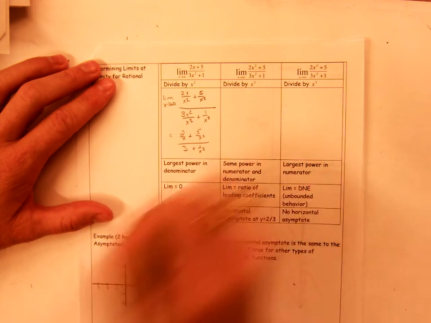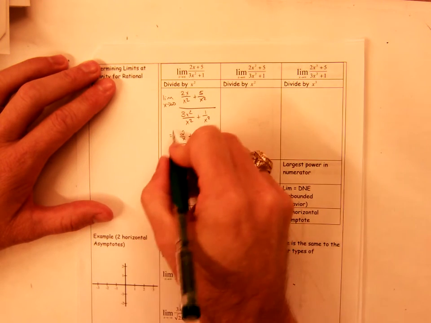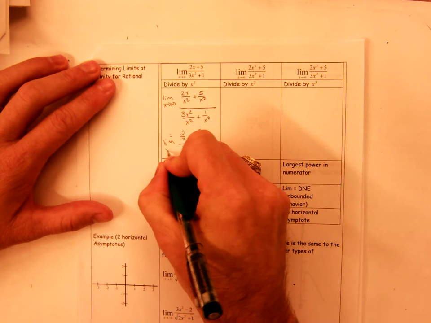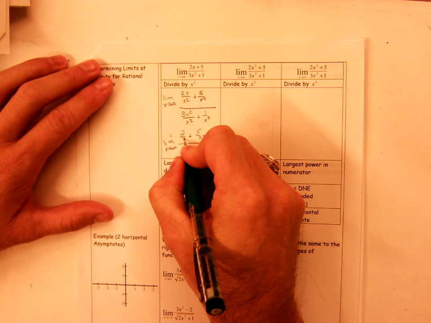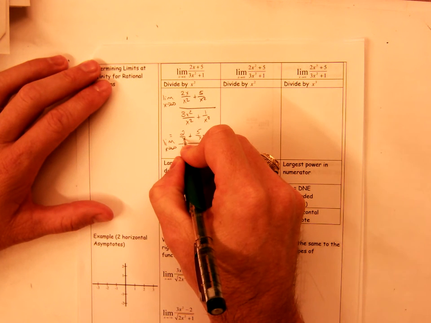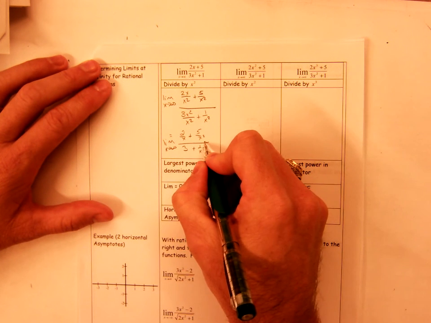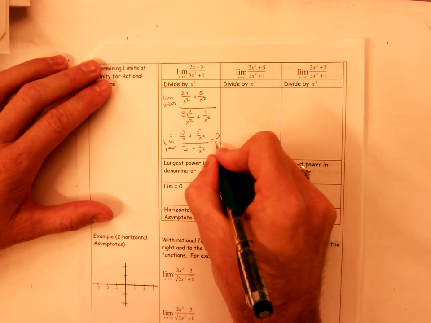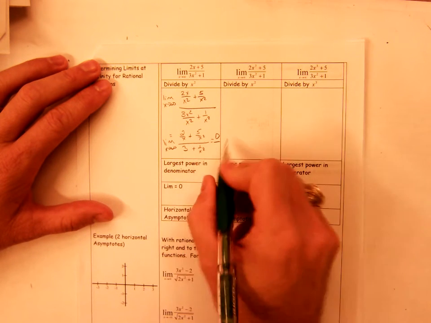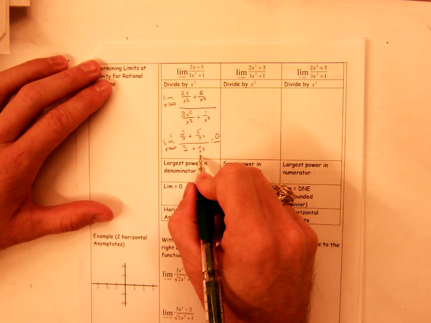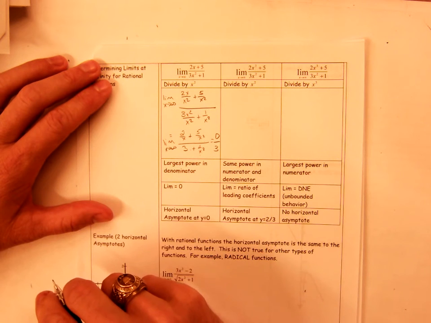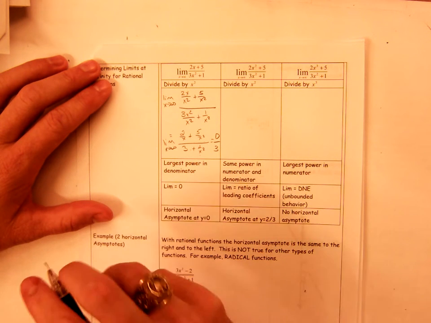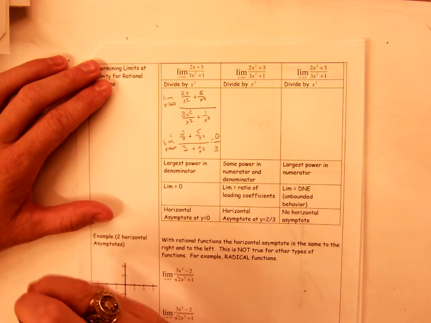And what do I end up with when I plug in infinity? 2 over infinity is 0. 5 over infinity squared is 0, so that's 0 over 3 plus 1 over infinity squared, which is 0. So what's my horizontal asymptote there? 0. y equals 0.